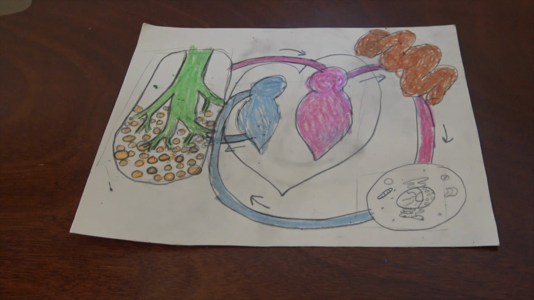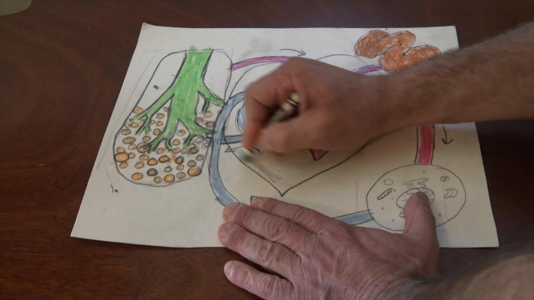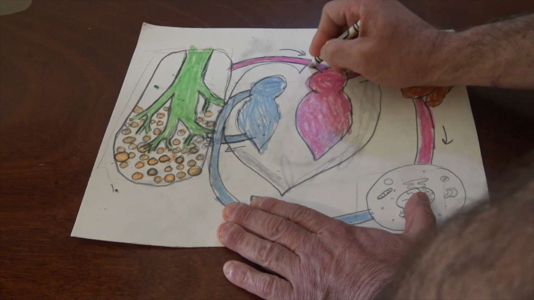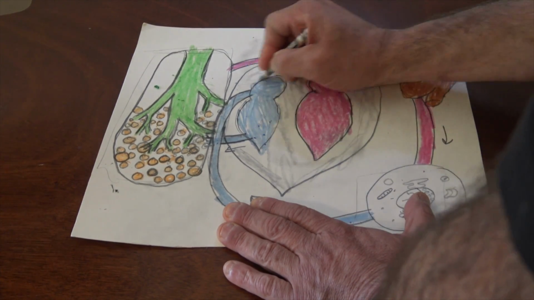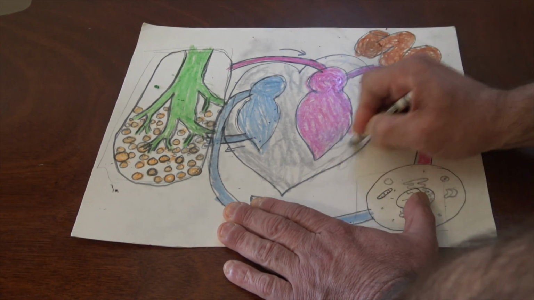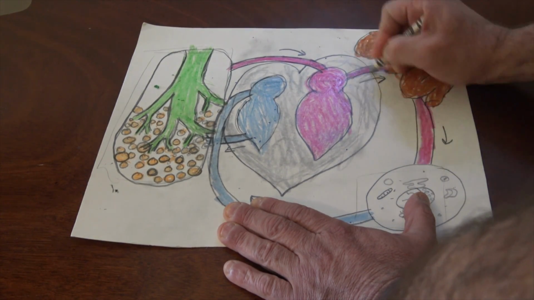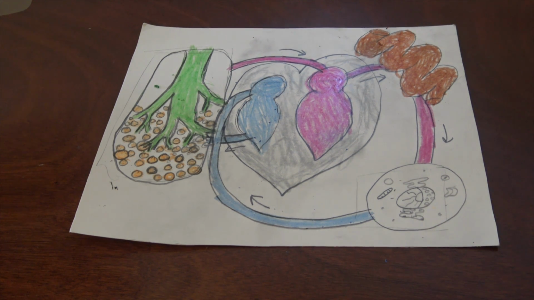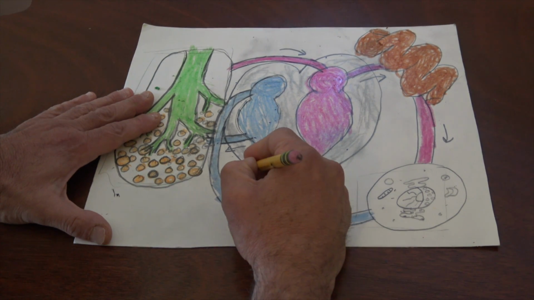Let's see. Pick a color. I think I'll use a gray. Color around the heart a little bit. Tissue around the chambers of the heart, the muscles. All right, that's pretty cool. Now let me label this a little bit.